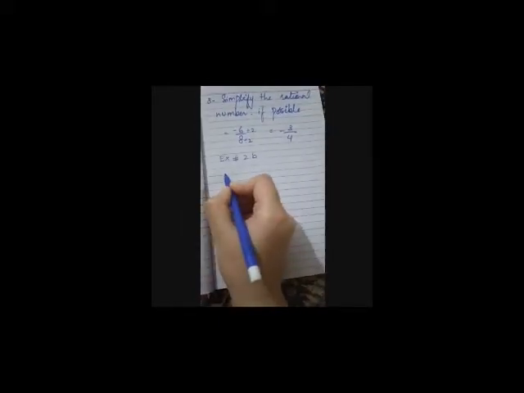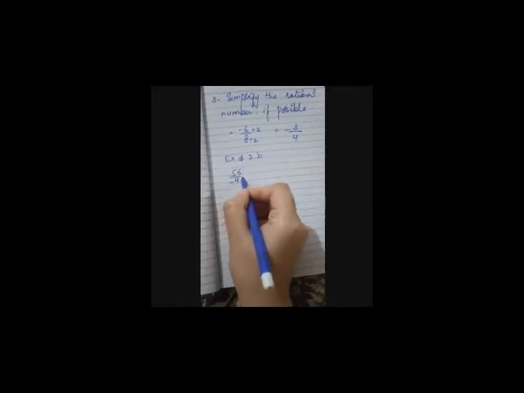Now move to the exercise. Exercise 2b. Here is the first fill in the blank. 56 by minus 96 is expressed in standard form as blank. You have to fill this blank. So how will you solve it? Exercise 2b. The question is 56 by minus 96.